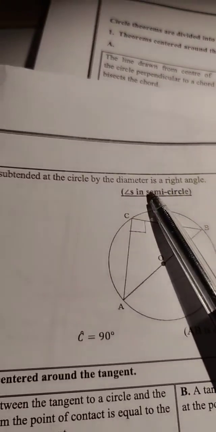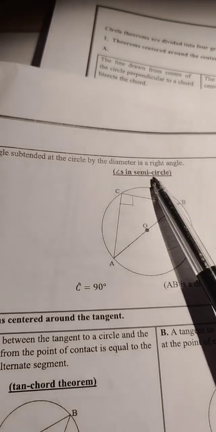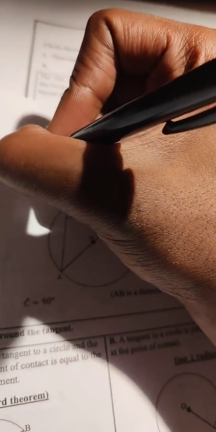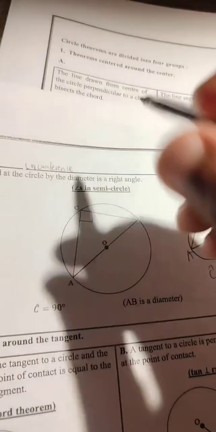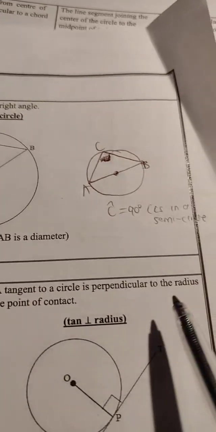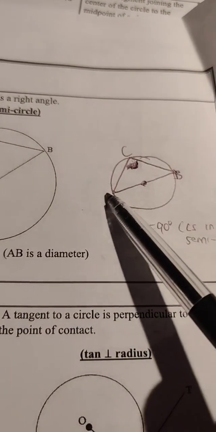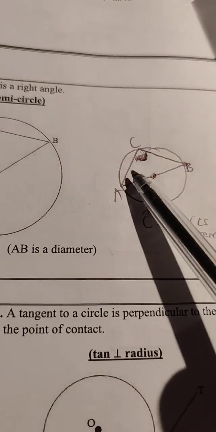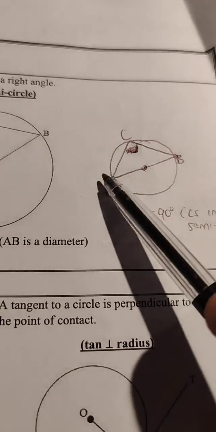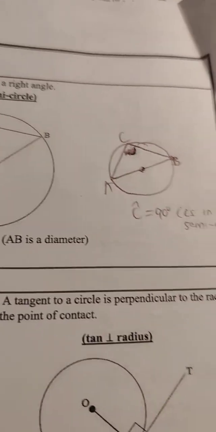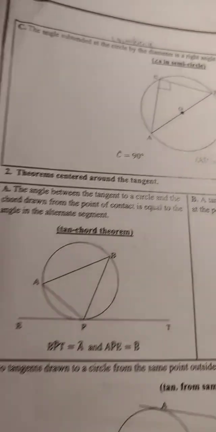And then last but not least, the last center theorem has to do with angles in a semicircle. The angle subtended at the circle or at the circumference by a diameter is a right angle. Okay, the 90 is usually not there. You just see a diameter, and so of course, as long as that diameter forms a closed triangle subtending an angle at the center with its endpoints subtending that angle with the closed triangle, then we say angle C is 90 degrees, angles in semicircle.